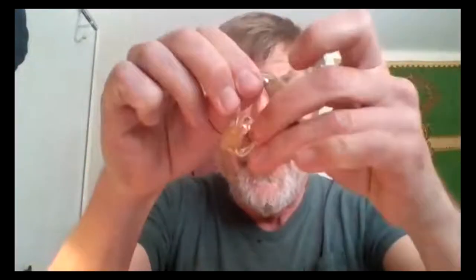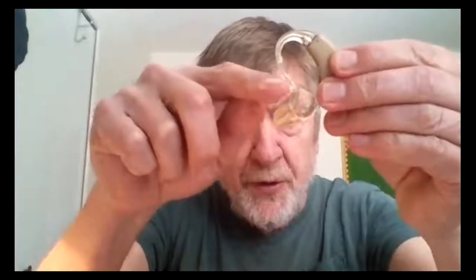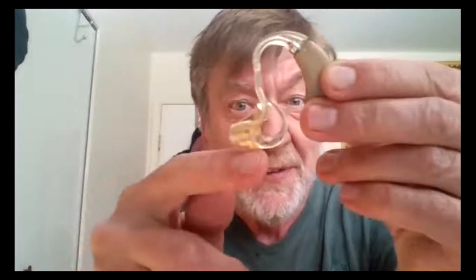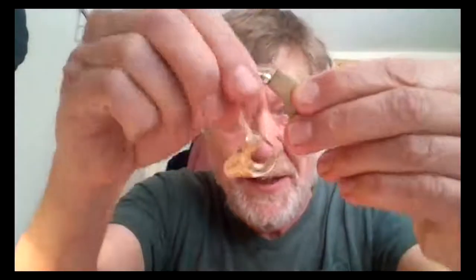So if this hearing aid is high power and it's pushing a lot of sound through the tube and through this top tunnel into your ear canal, and say my fingernail is the eardrum, sound's going to bounce off that eardrum and leak out of the vent, which is the bottom tunnel, and it's going to get picked up by the mic. Here's the mic. A little hole.